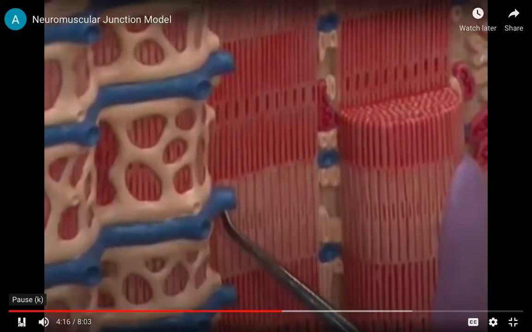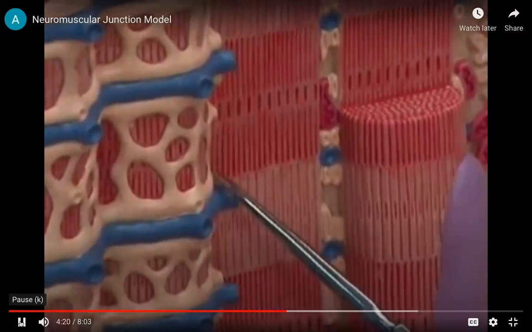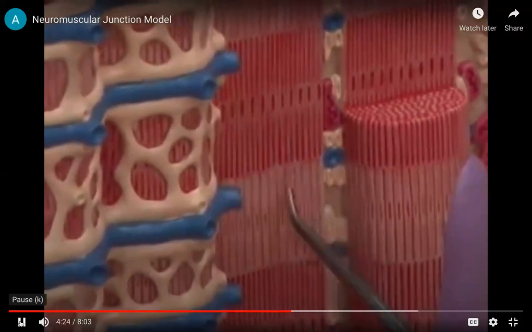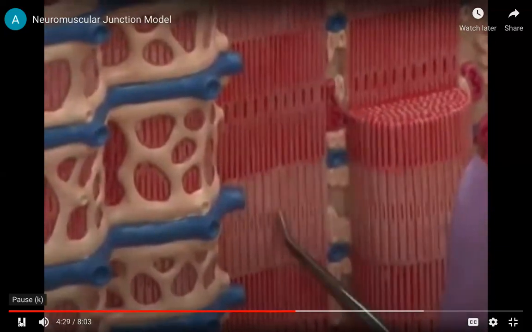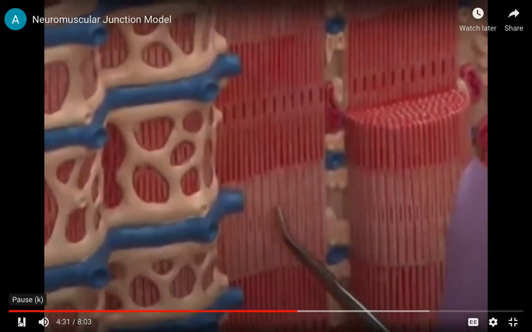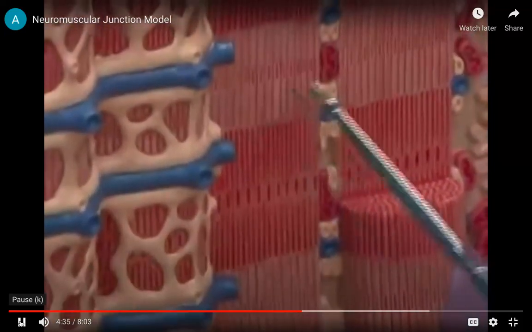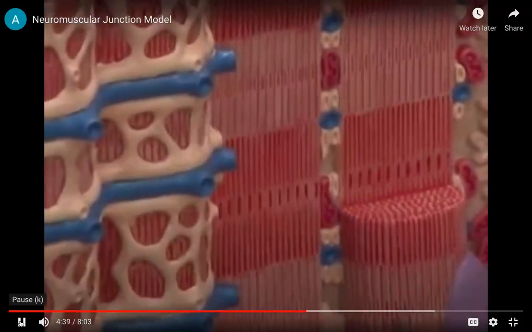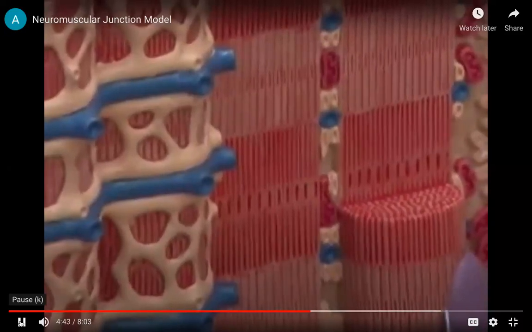When the muscle fiber is given the signal to contract, calcium is released from the sarcoplasmic reticulum, and that binds with components in the muscle fiber, and the sarcomeres get shorter. As each sarcomere gets shorter, each myofibril gets shorter. As the myofibrils get shorter, the muscle fiber gets shorter. And if enough muscle fibers have been stimulated to contract, then the muscle will shorten.